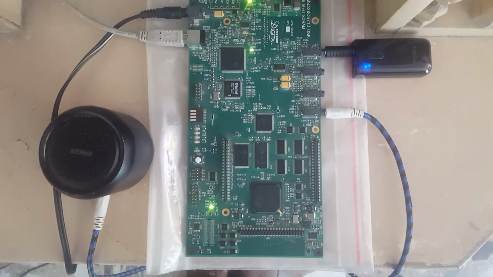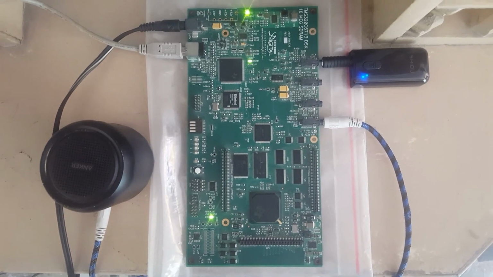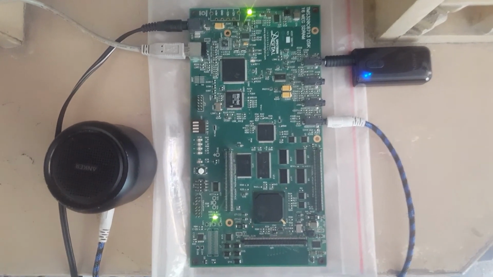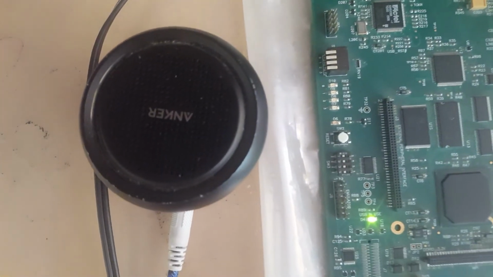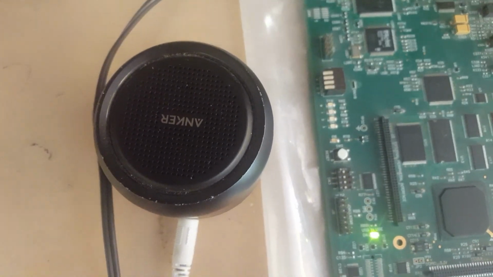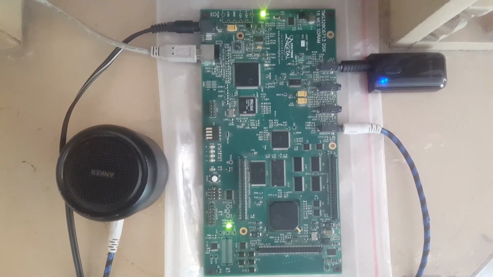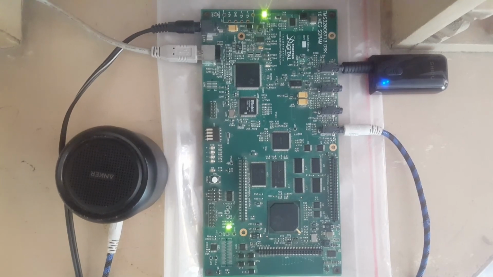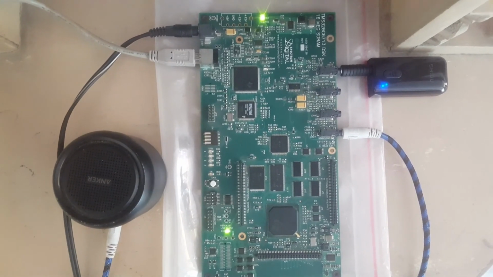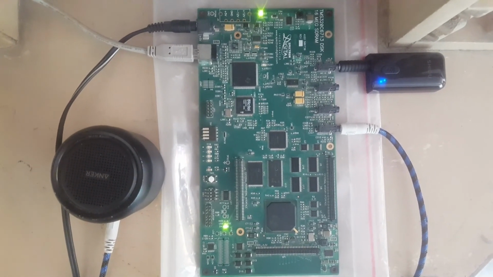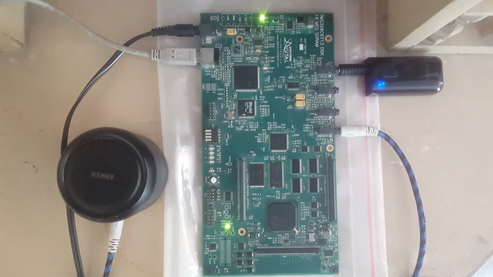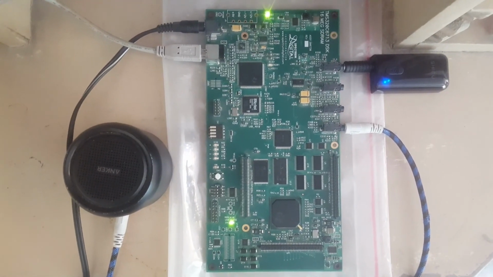I have successfully started the program. Now you may be hearing my voice from the speaker as well. This is a test program. This demonstrates that we are successfully able to loop back our audio from the mic in towards the headphone using DSP6713. Now we can perform any kind of signal processing in between.